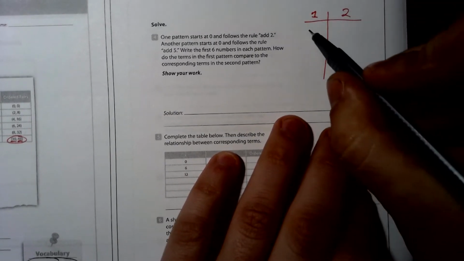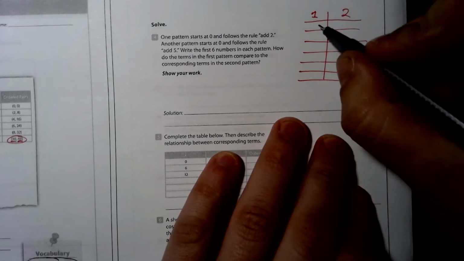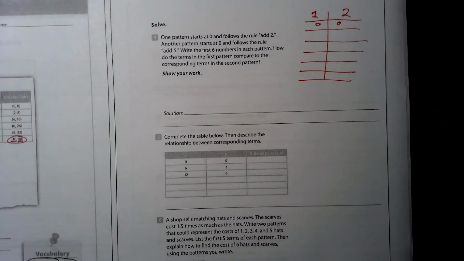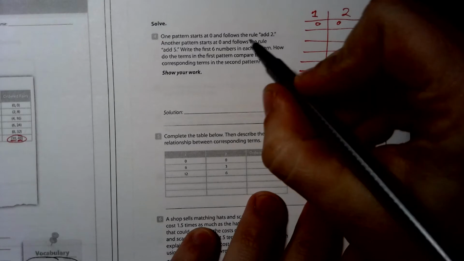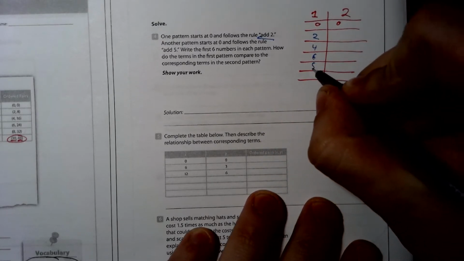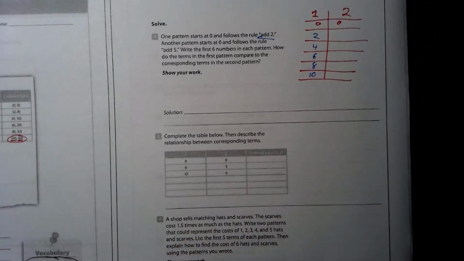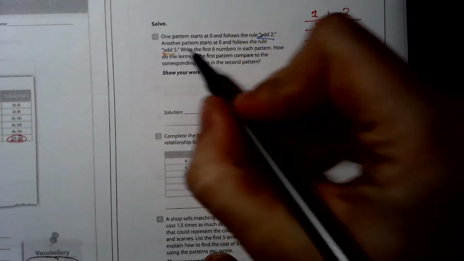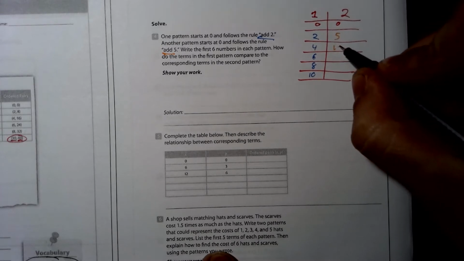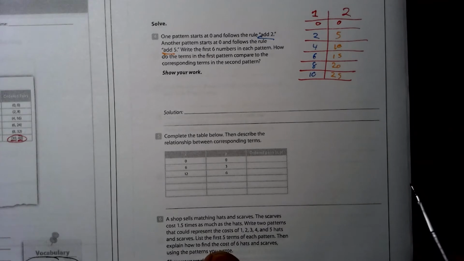So they both will start off at 0, and pattern 1 is going to follow the rule of add 2. So 2, 4, 6, 8, 10, 1, 2, 3, 4, 5, 6. So yep, that's the first 6. And pattern 2 follows the rule of add 5. So 5, 10, 15, 20, 25, and it keeps going.